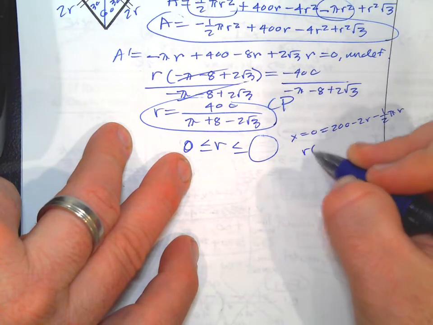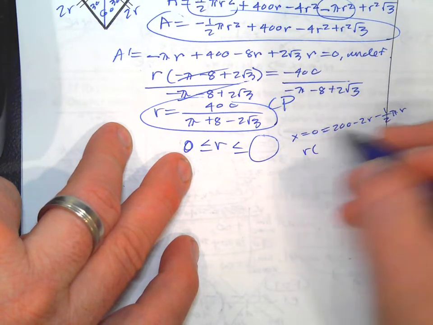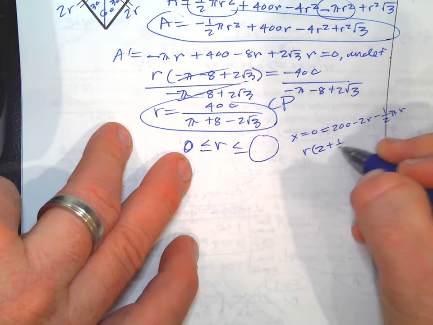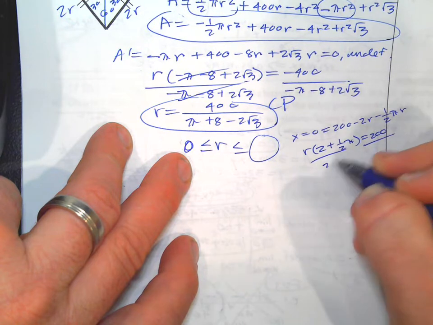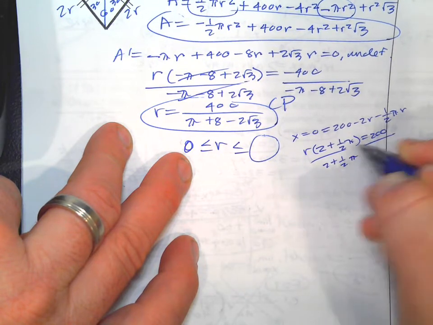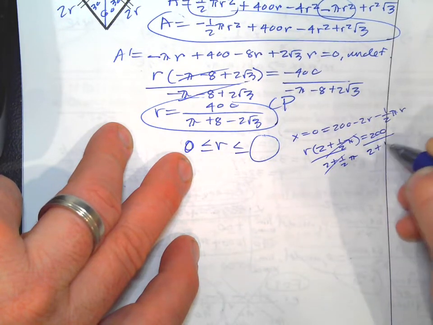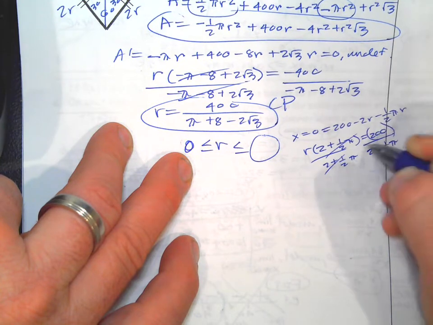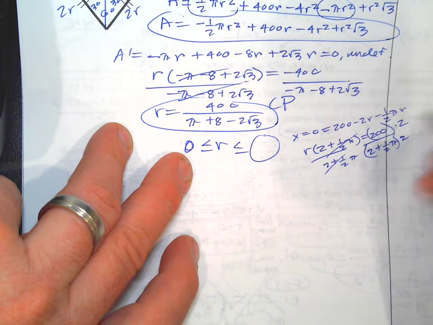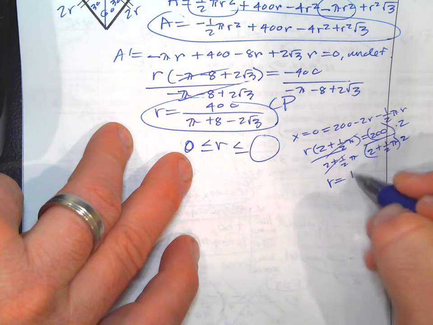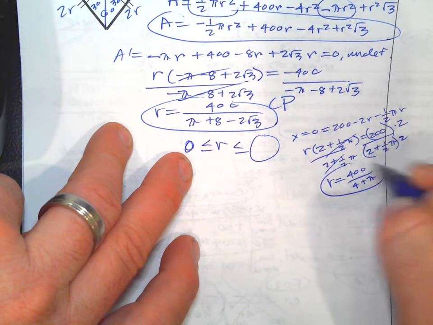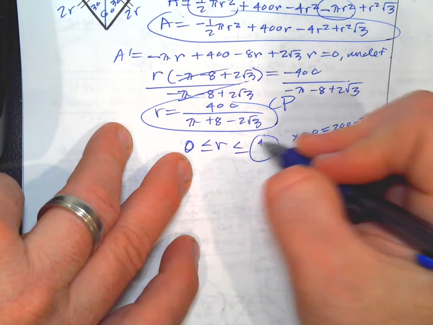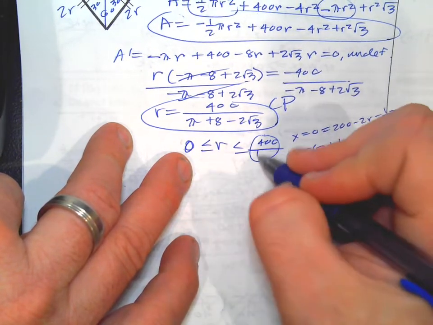Then I can move these over here and multiply the top and bottom by 2. So R equals 400 over 4 plus pi. That's your max R endpoint.